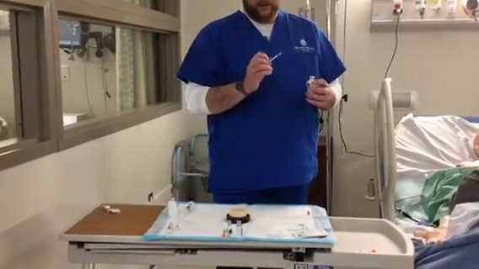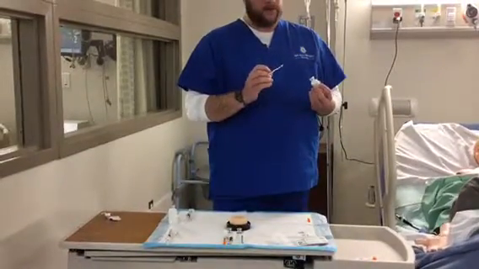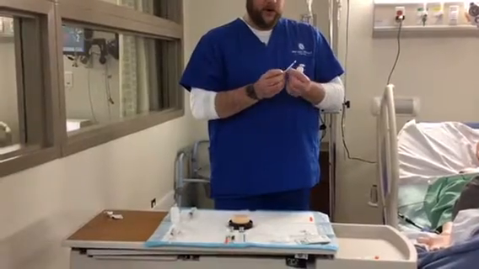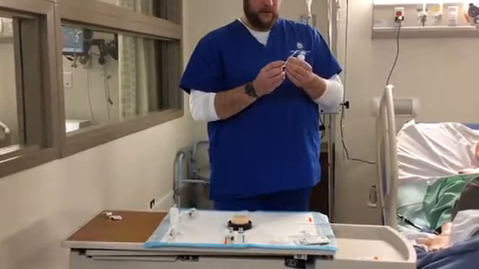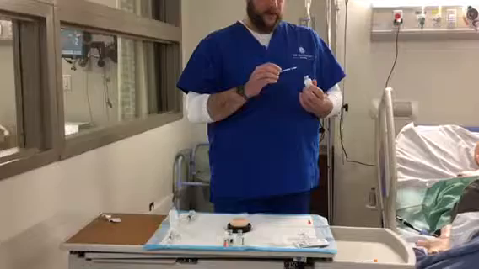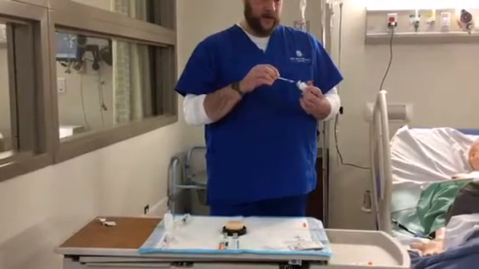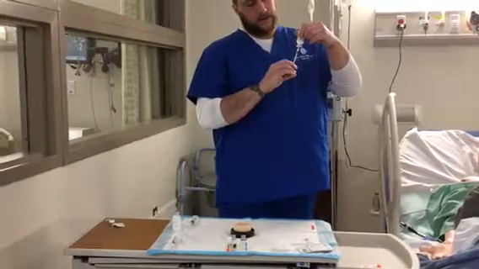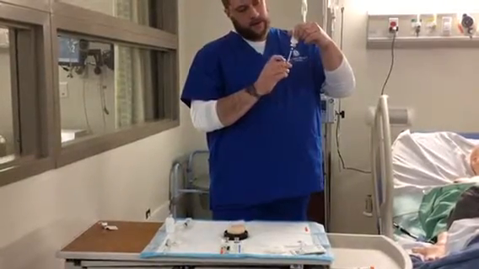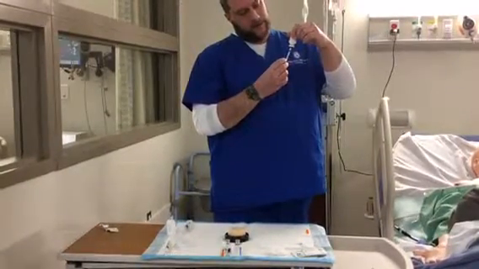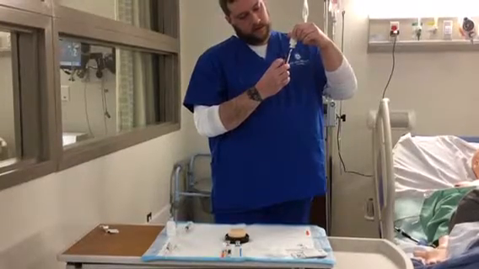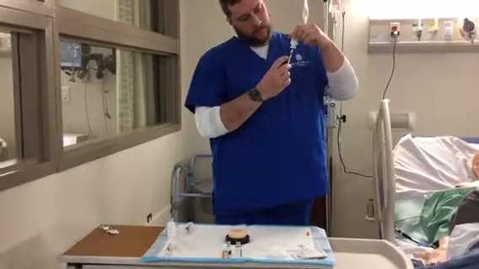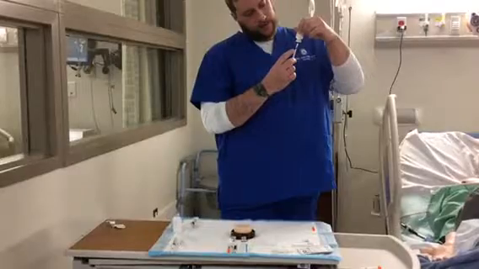For this one, say we want to do 10 units, we will withdraw 10 units of air, placing into the vial. You want to inject the 10 of air, and then withdraw 10 of the medication, making sure that there's no air bubbles.